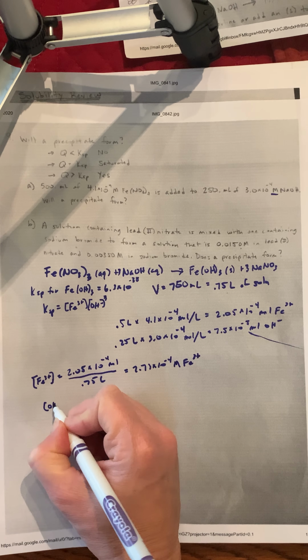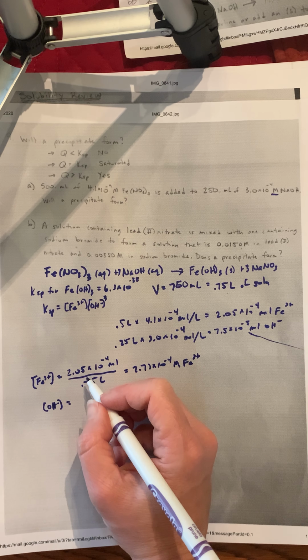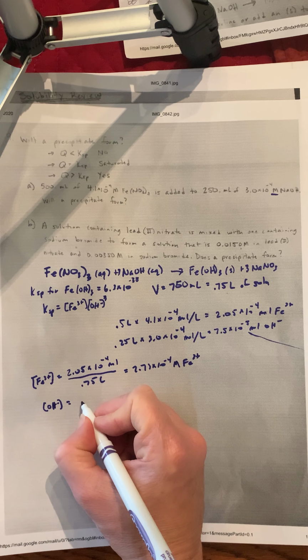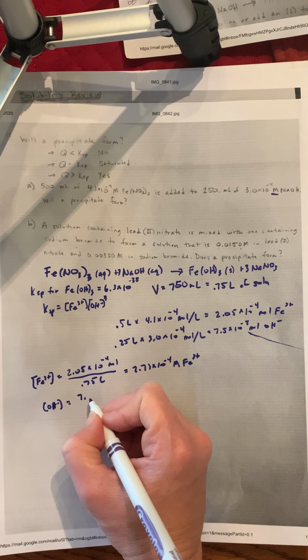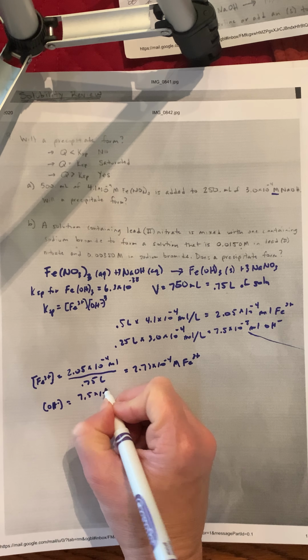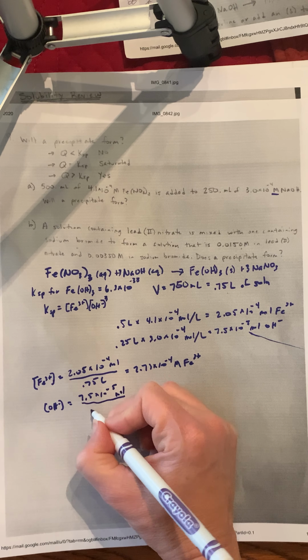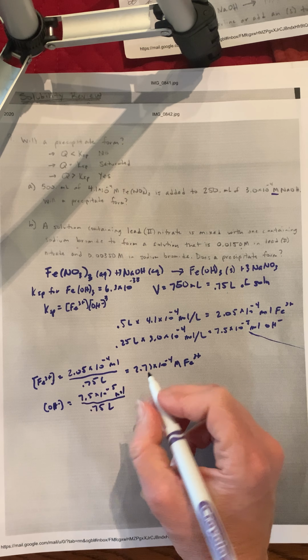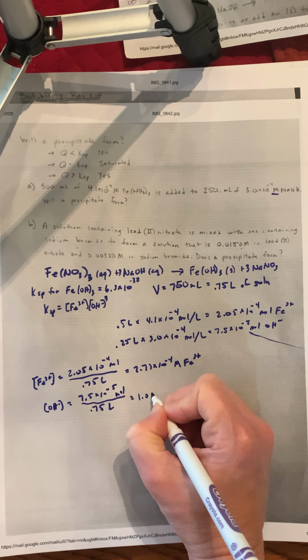The concentration of OH minus is going to be 7.5 times 10 to the negative fifth moles per 0.75 liters. That's going to be 1 times 10 to the negative fourth molar.